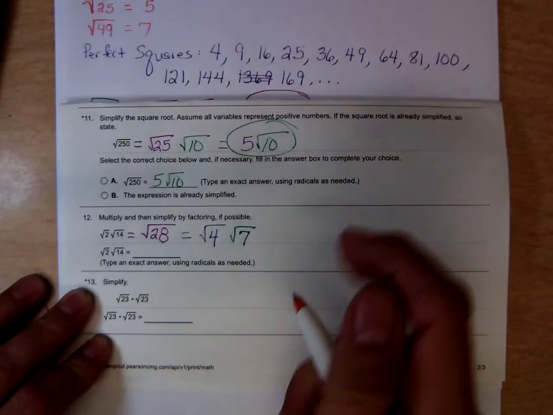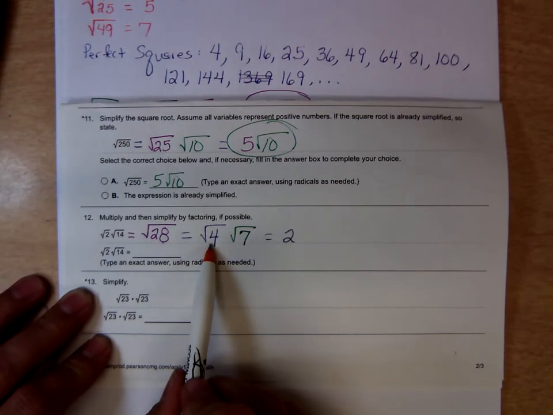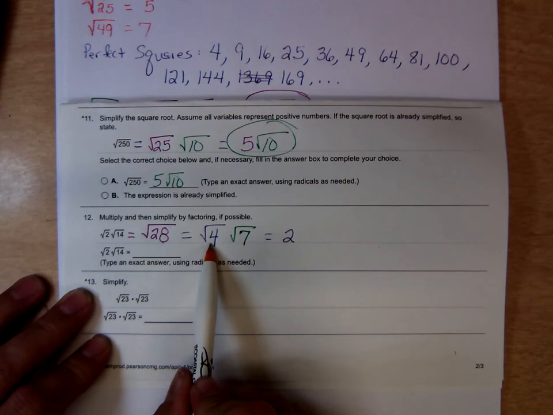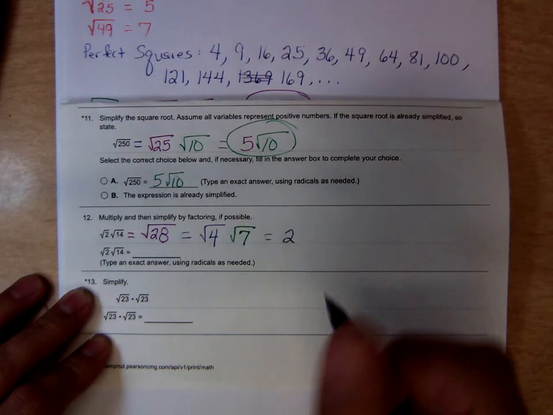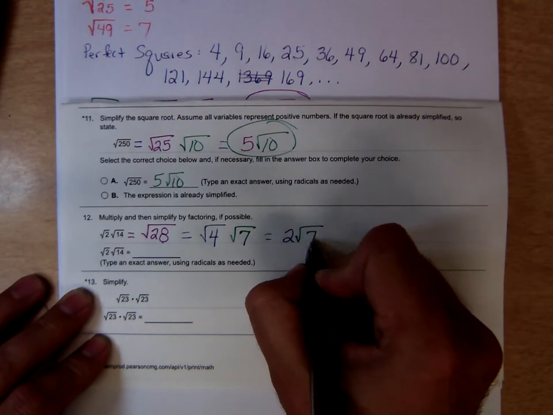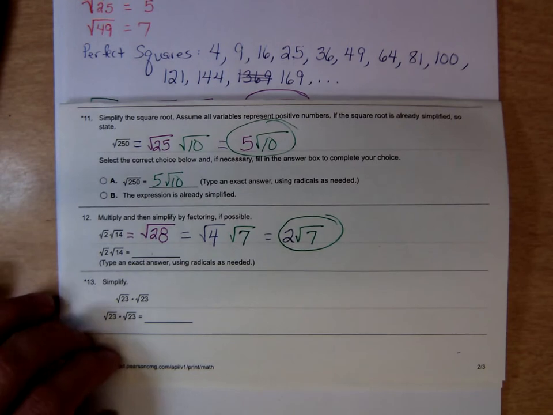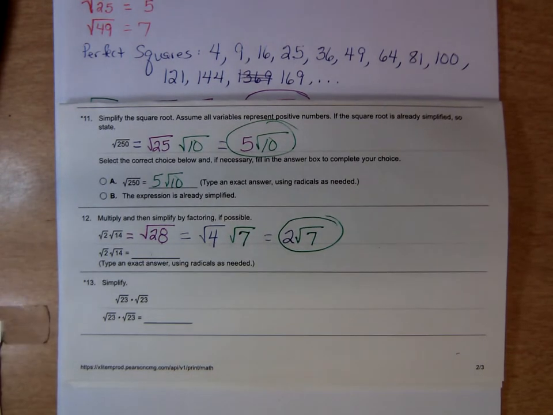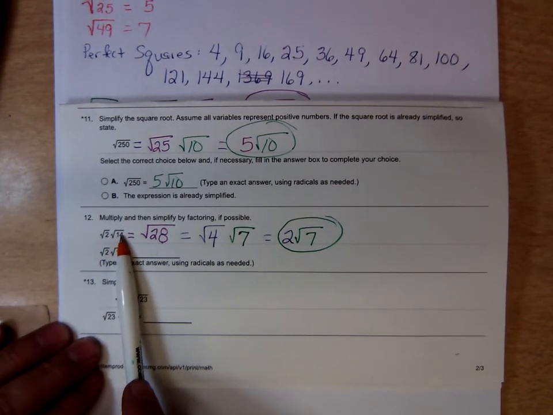And so this is a blue 2. Why? The square root of 4 is a 2. The square root of 7 can't be simplified. So you'll type in 2 square root of 7 as your answer here. Now to multiply square roots together, you multiply the numbers under the square root together.